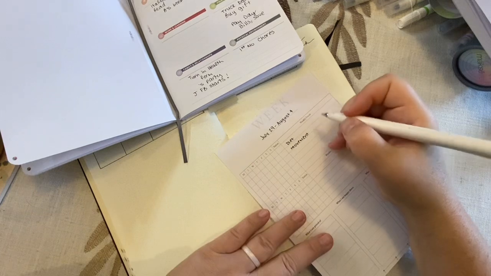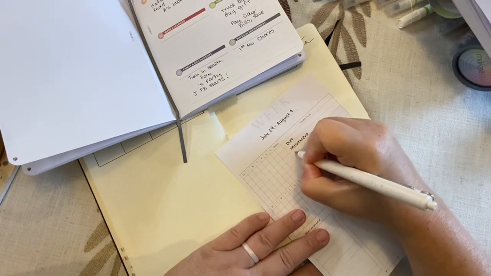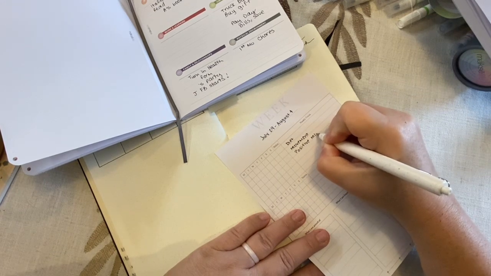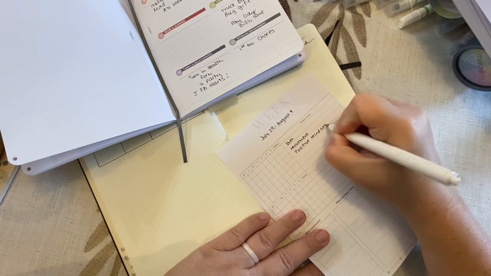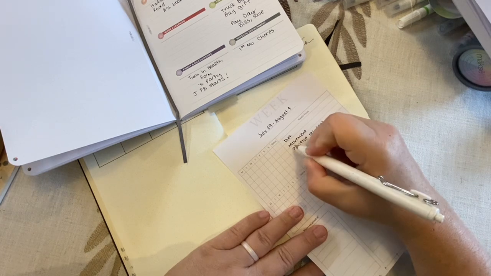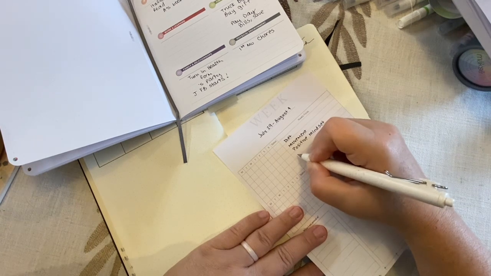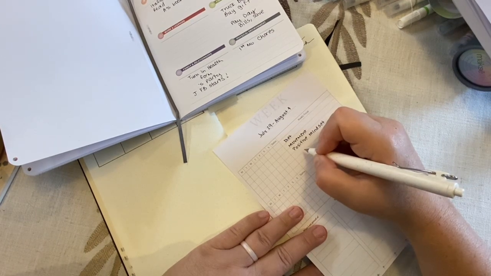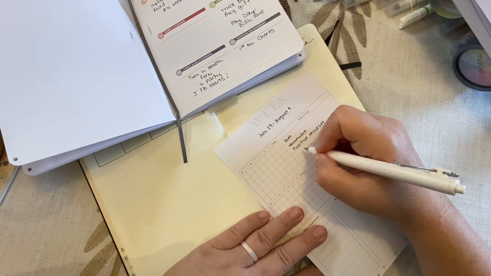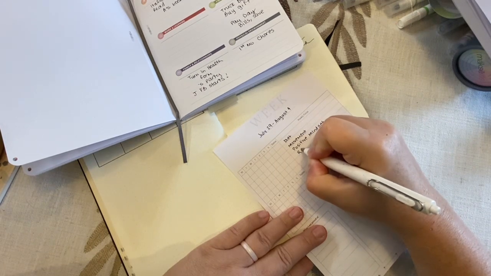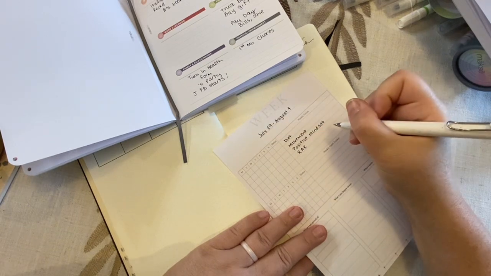And then I want my positivity mindset. And then I want my random act of kindness. Do I want to just write RAK? Or do I want to write compliment someone? What do I want to write? I'm just going to write random act of kindness, because that way I can choose what I want to do each day.